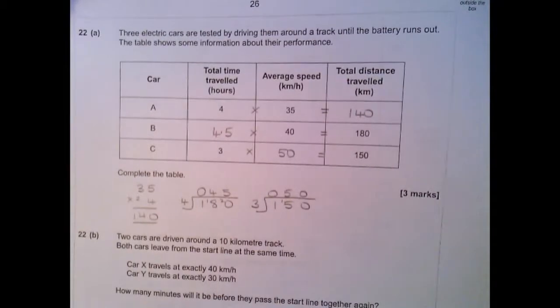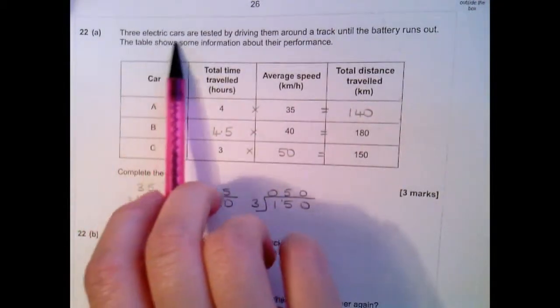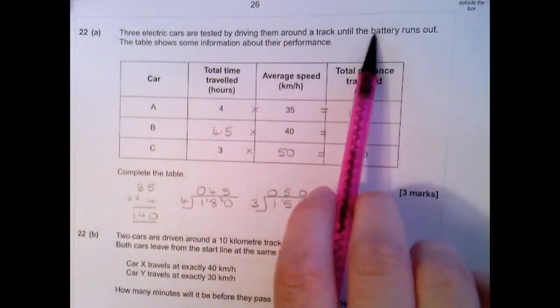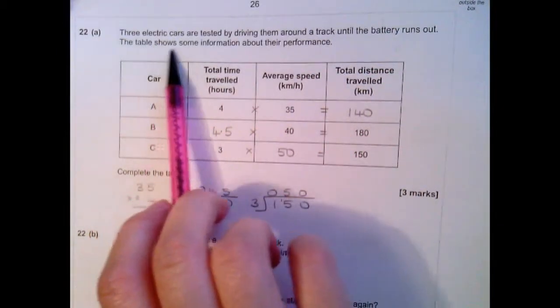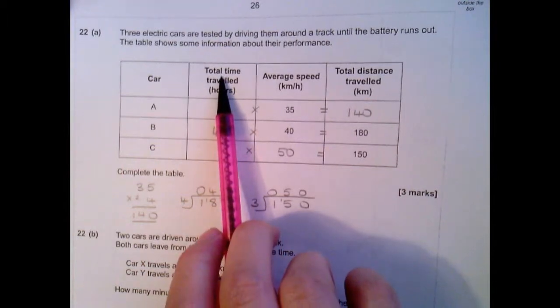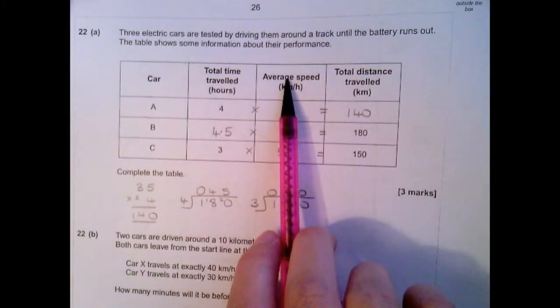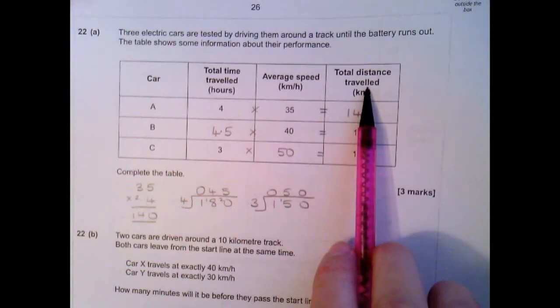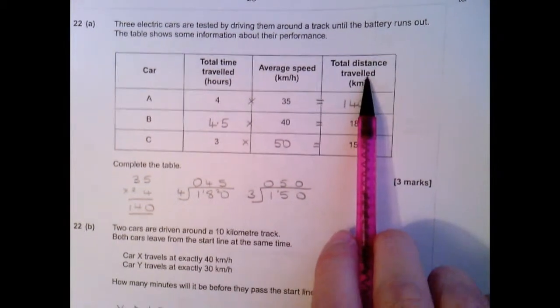The last one then, number 22. 3 electric cars are tested by driving them around a track until the battery runs out. The table shows some information about their performance. So it tells you the total time that they travelled, the average speed that they were travelling at, and then the total distance that they got before the battery ran out.